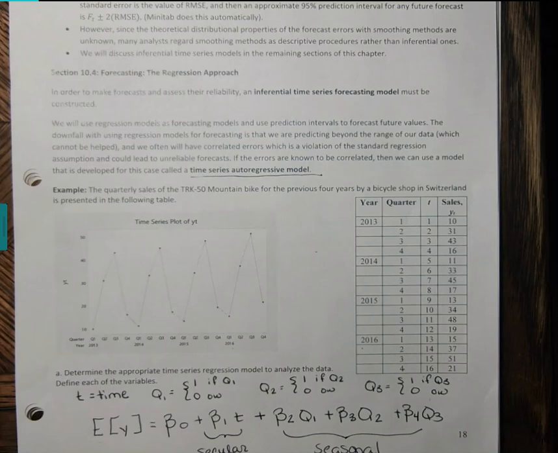Now, you will see that we are going to be predicting beyond the range of the data that we have, and we've learned in the past that extrapolation is bad. We don't want to extrapolate, but this is one of those cases where we don't really have the choice. We want to know what's going to happen in the future. We obviously can't have data from the future, so we're going to have to extrapolate.